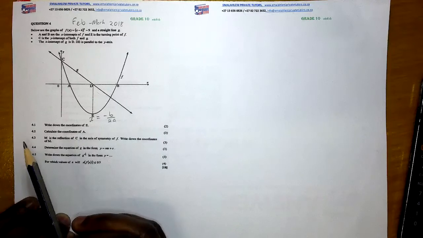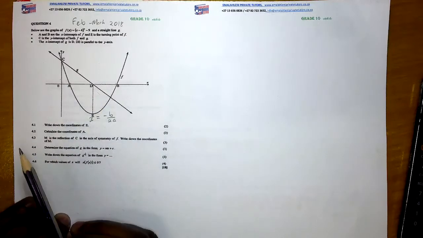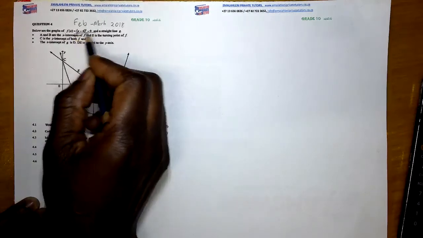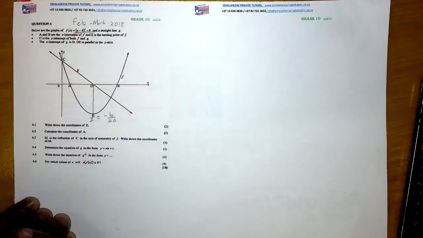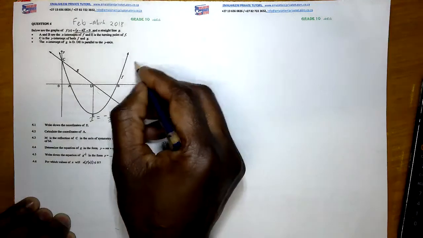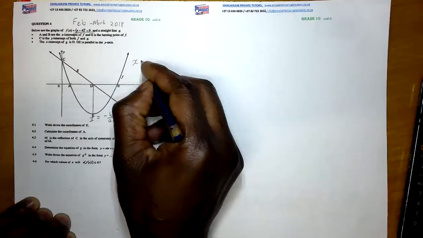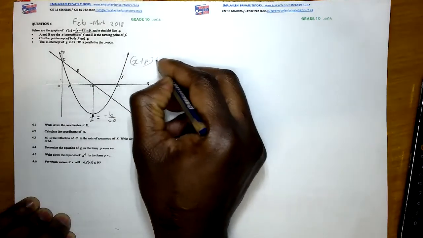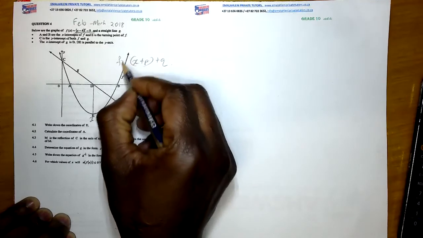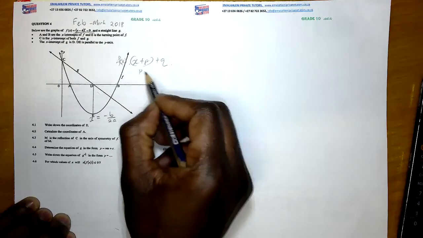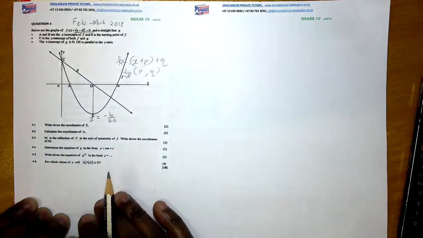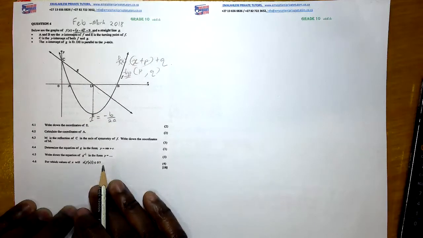So we are told that this is a straight line going down, parallel to what? To the y-axis. But now, we know that in this form of equation, this actually gives us our turning point, like from the equation (x plus p) squared plus q. We know that the p and q give our turning point. Always remember that. So these are the things that you can note before you even go to the questions.